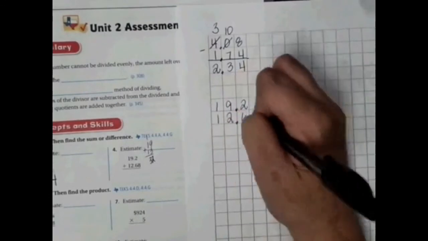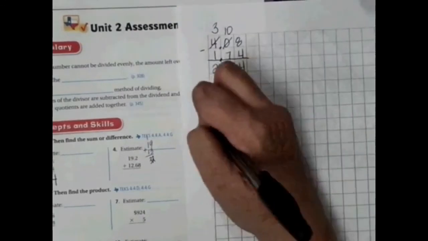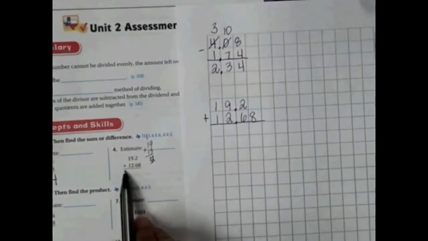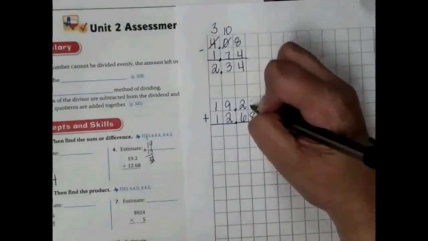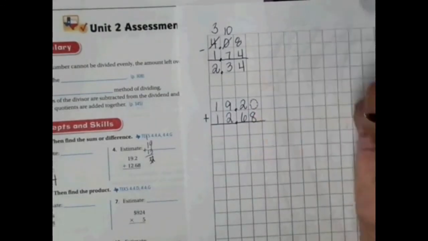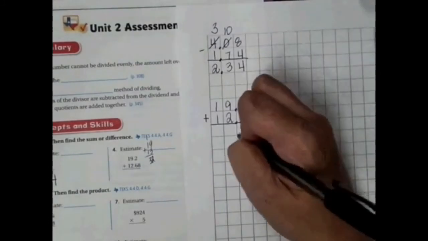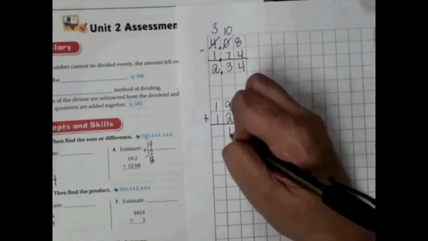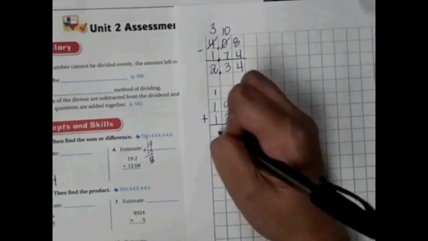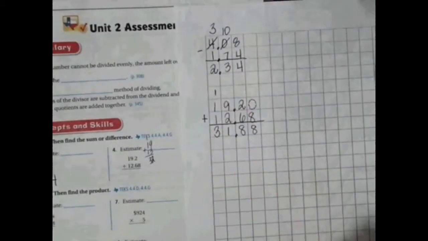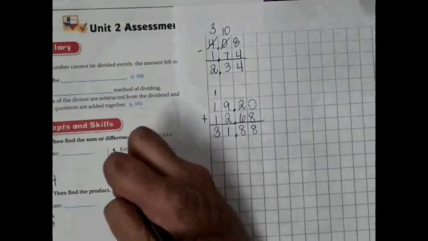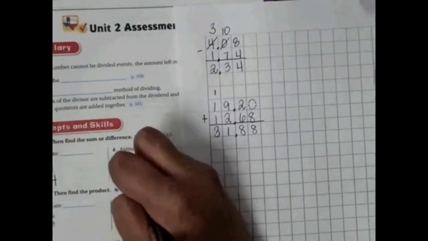So 19.2, 12.68. Make sure you pay attention. This wants you to add. So remember, you can put your invisible magic zeros here. So 0 plus 8 is 8. 2 plus 6 is 8. 9 plus 2 is 11. Carry the 1. 1 plus 1 plus 1 is 3. So 31.88, which is close to my estimate.